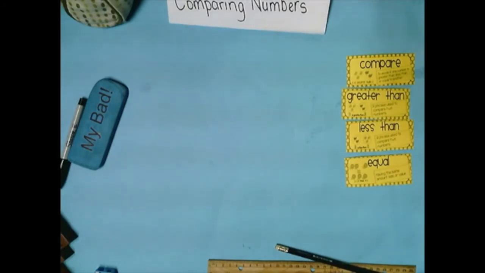And we can actually use base 10 or place value when we are comparing numbers. For example, 33 and 35.